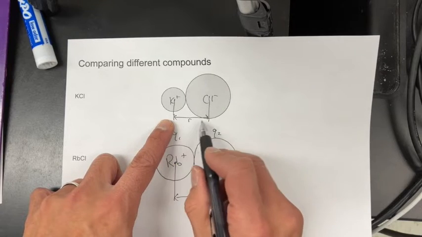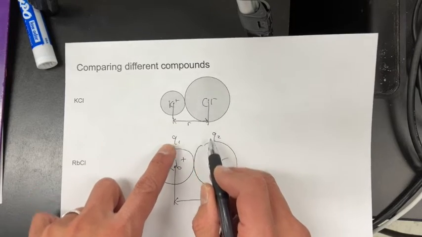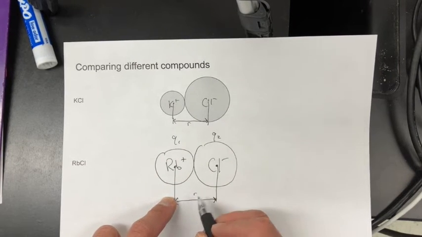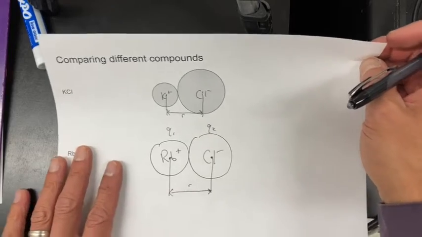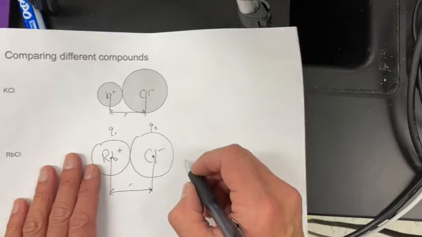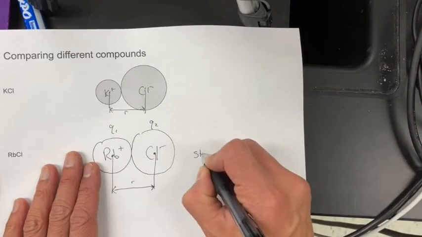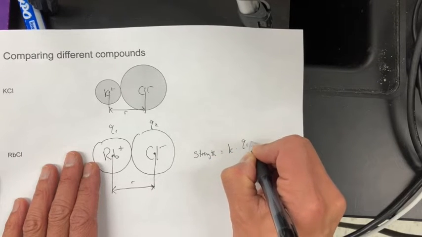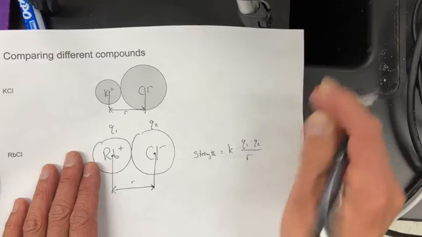Here R is this distance, but here R is this distance. It's bigger. So what does that do to my equation? The strength is K times Q1 times Q2 over R.